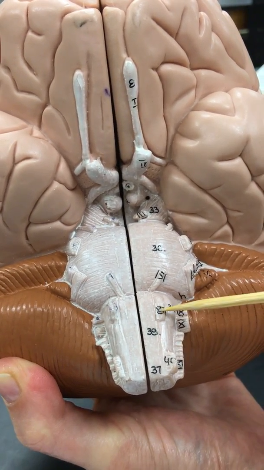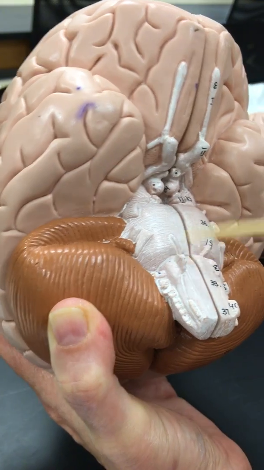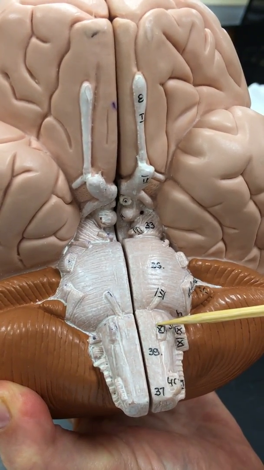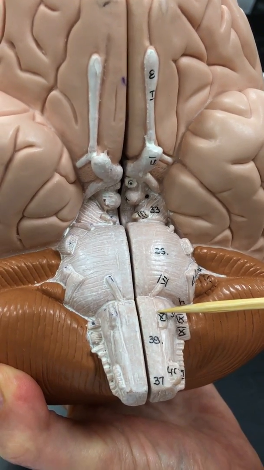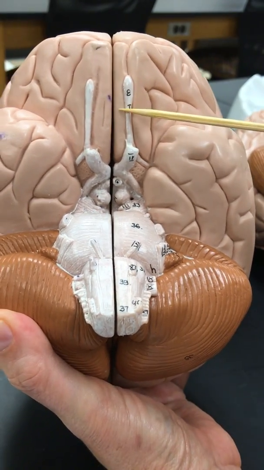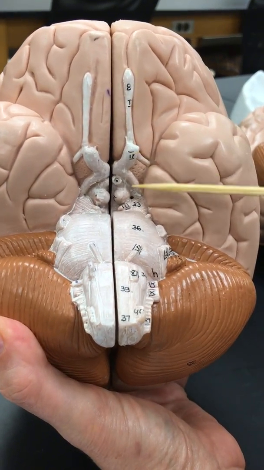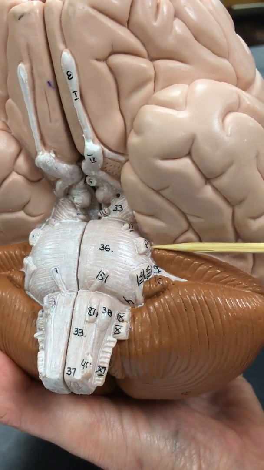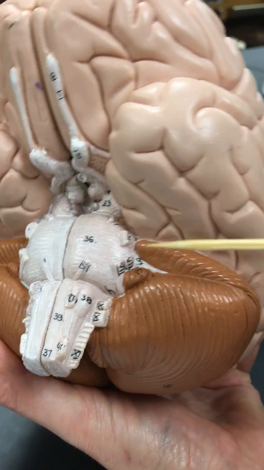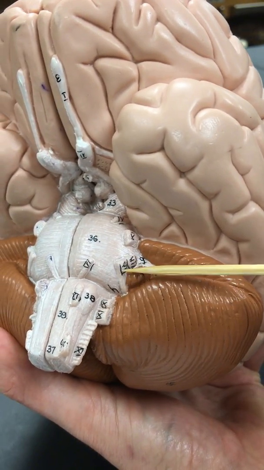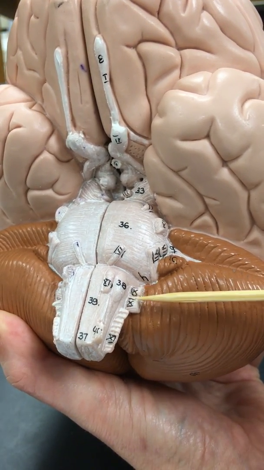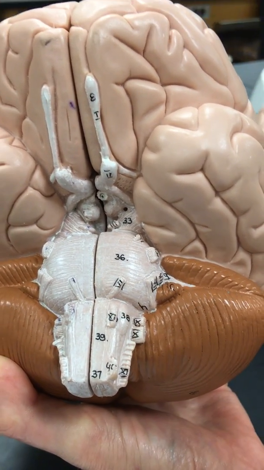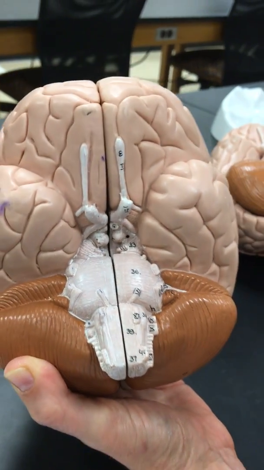And then this guy right here, as well as over here, is cranial nerve 12. That is your accessory nerve. Okay, so again we have 1, 2, 3, 4, 5, 6, 7, 8, 9, 10, 11, and then 12. Those are the cranial nerves.